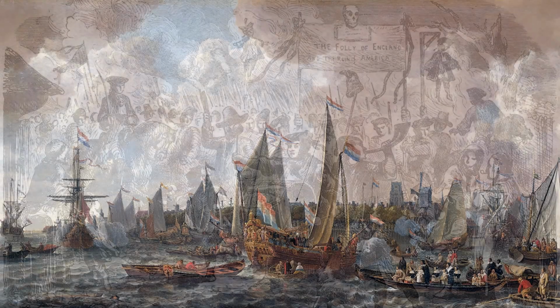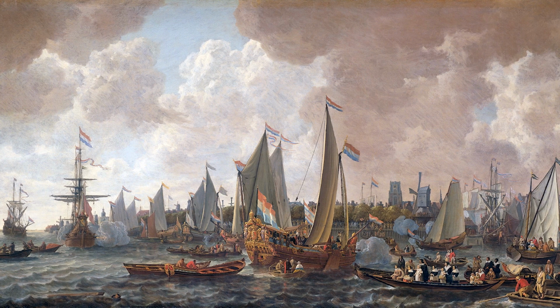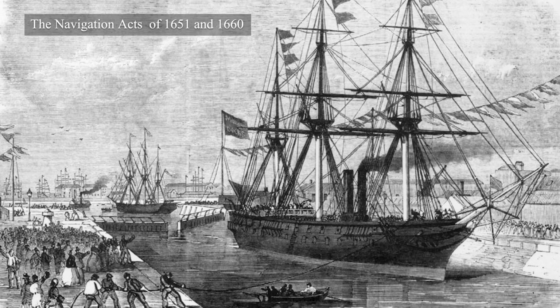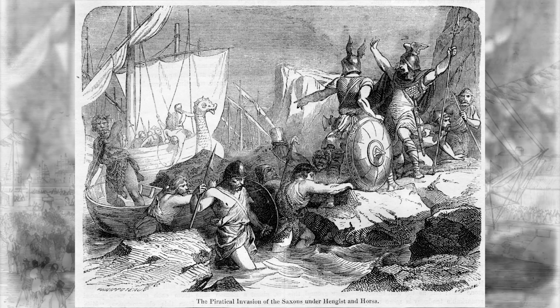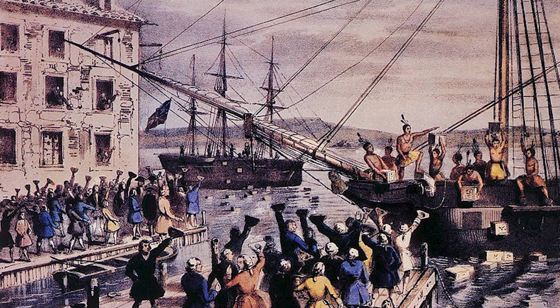This was the first direct tax imposed on the colonists by the British government, and it was met with strong resistance. The colonists also resented the British government's attempts to control their trade. The Navigation Acts of 1651 and 1660 had been designed to protect British merchants and manufacturers by restricting the colonists' ability to trade with other countries. The colonists felt that these laws were unfair. They also felt that the British government was not respecting their rights as British citizens.